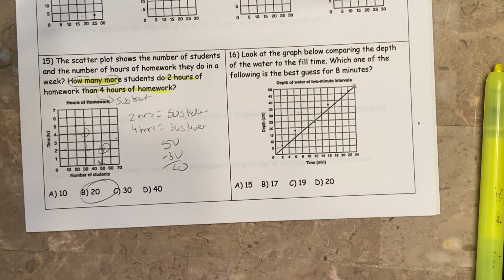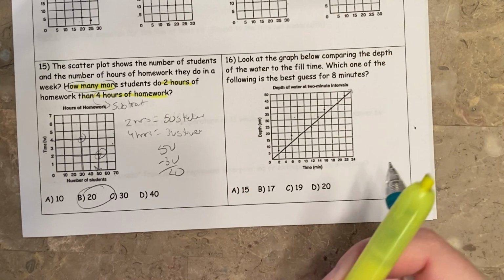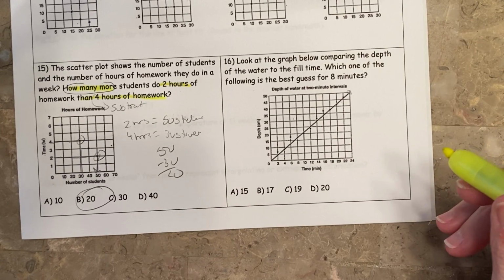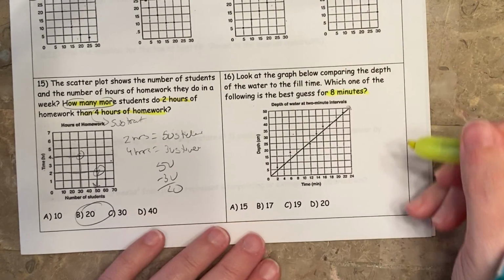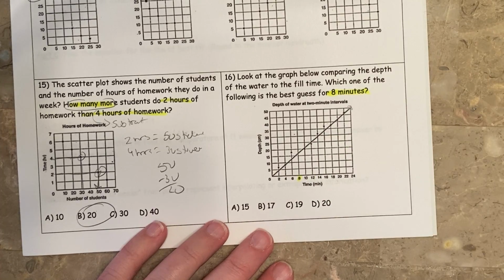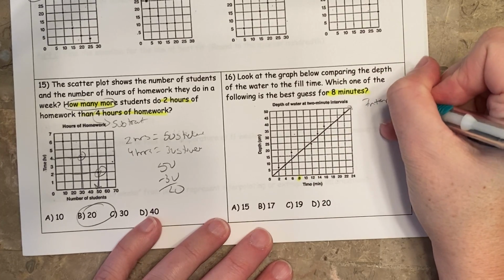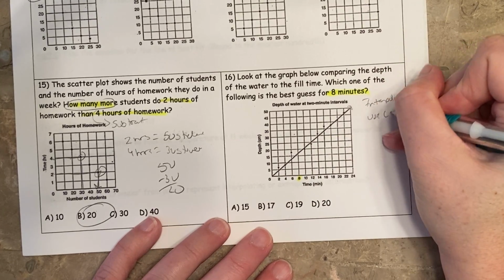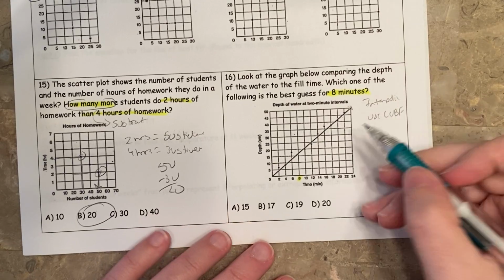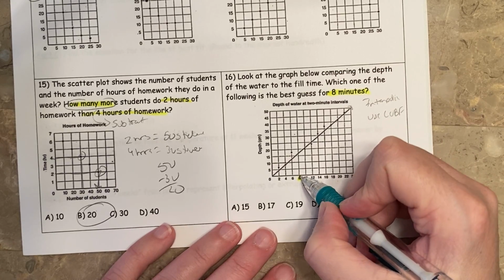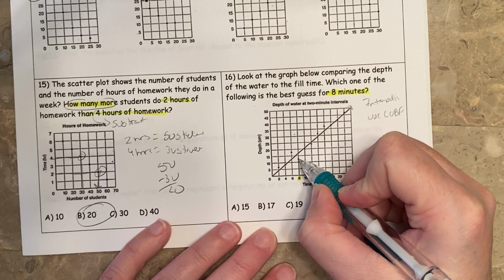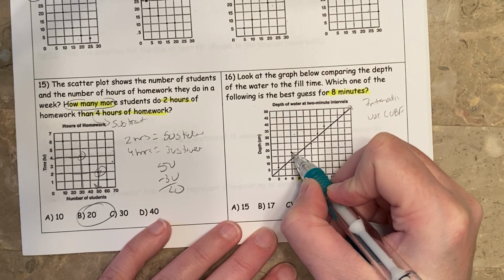16, look at the graph below comparing the depth of the water to the fill time. Which one of the following is the best guess for 8 minutes? So 8 minutes is inside. Okay, so this is interpolating. So what you want to use is the line of best fit whenever you're inside. And then you're just going to, again, like the other one, go up to the line and then go over.